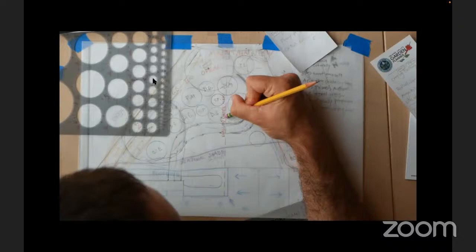For the one that's 1/2 an inch, that's going to be 2 feet. I put a dot, 2 feet. For the 1 full inch circle, that's going to be 4 feet at my scale, and so on up to 6 feet. I mark all of my common sizes.